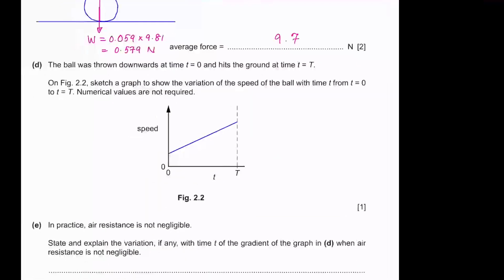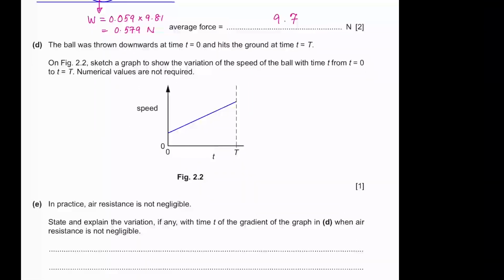In practice, air resistance is not negligible. State and explain the variation, if any, with time t of the gradient of the graph when air resistance is not negligible. So if there is air resistance, what will happen to the gradient of the graph? Will the gradient increase or decrease? Decrease. The gradient will decrease. Why?